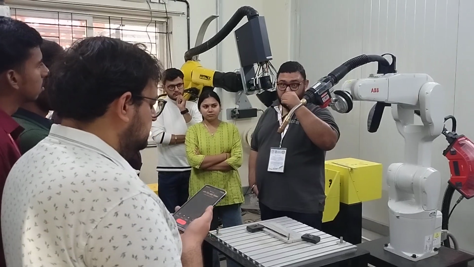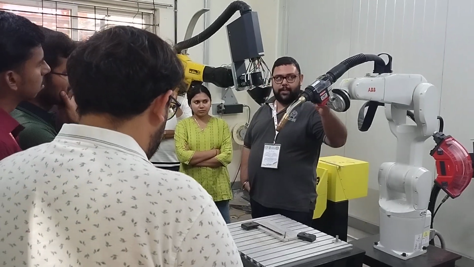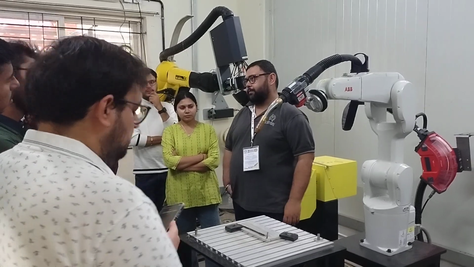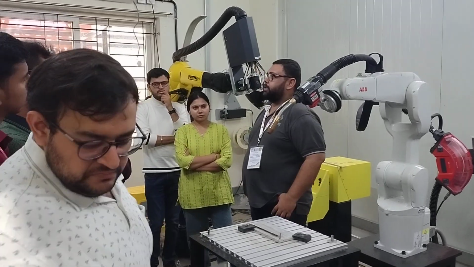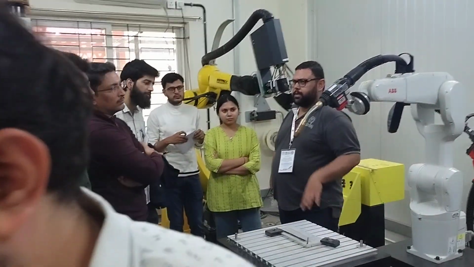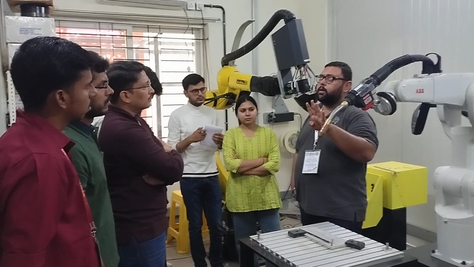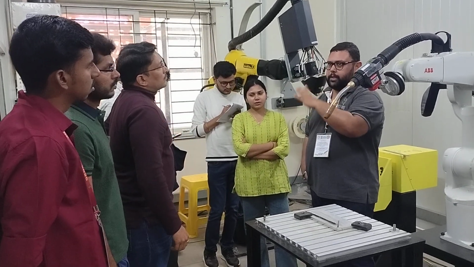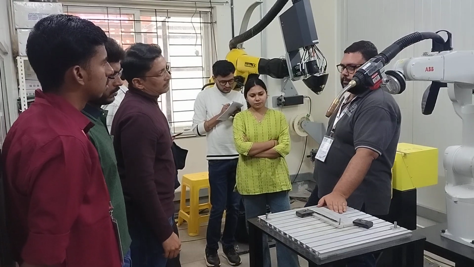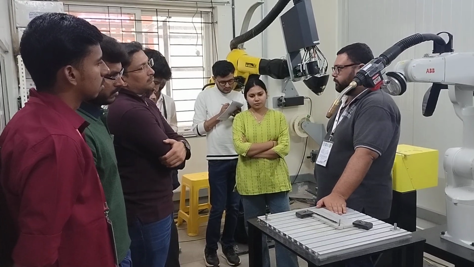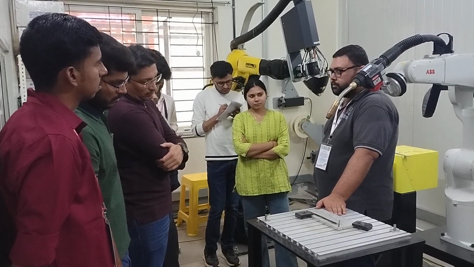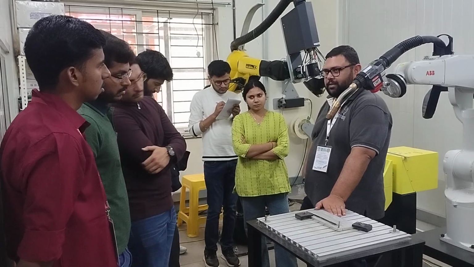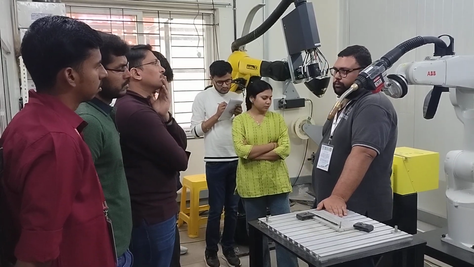So the minimum wire diameter that we can use in this, or for any metal, is 0.8 mm. Maximum 1.6 mm. It comes in 0.8, 1 mm, 1.2 mm, 1.6 mm. Standard wire diameters. Because after that it will just become a rod only. Then TIG welding will continue.